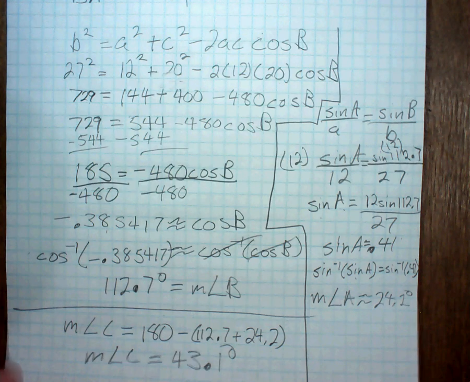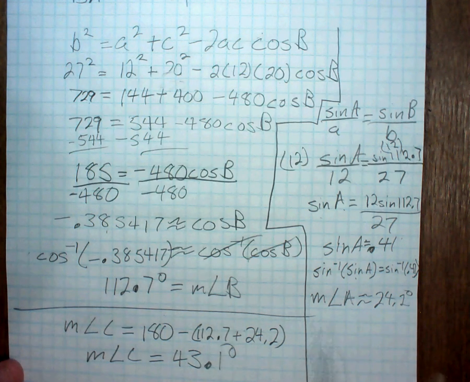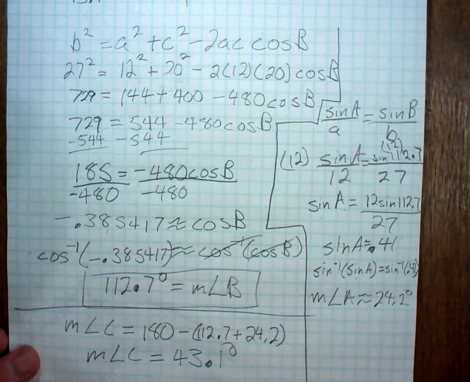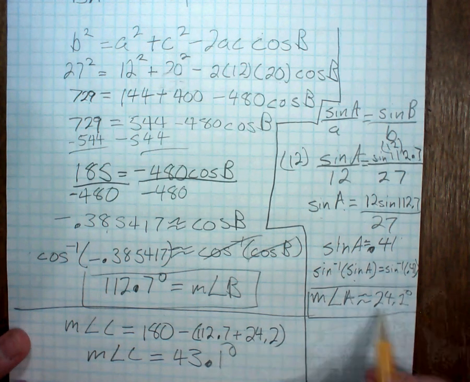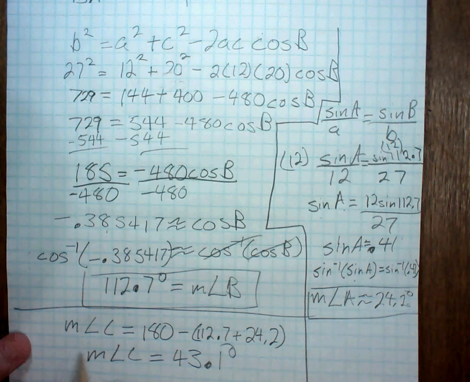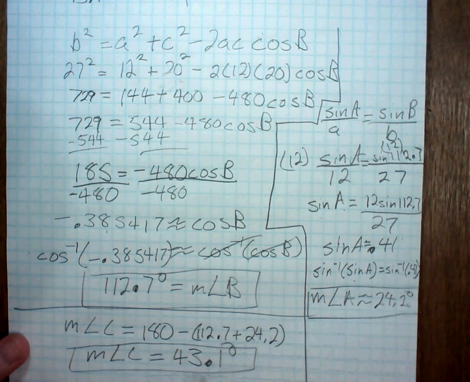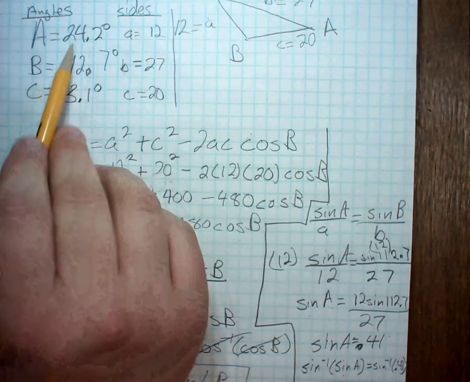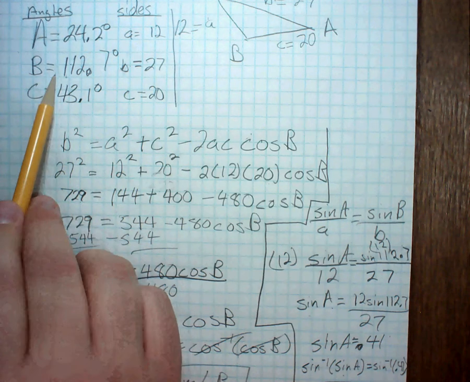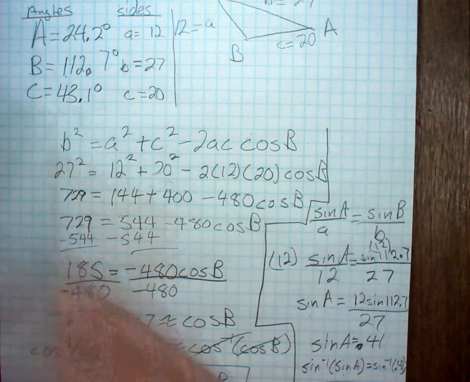Okay, so just a real quick recap. We found that the measure of angle B was 112.7. We found that the measure of angle A was 24.2. Then we subtracted those two from 180, and I found that the measure of angle C was 43.1. So we've got 24.2, 112.7, 43.1. And that's it.